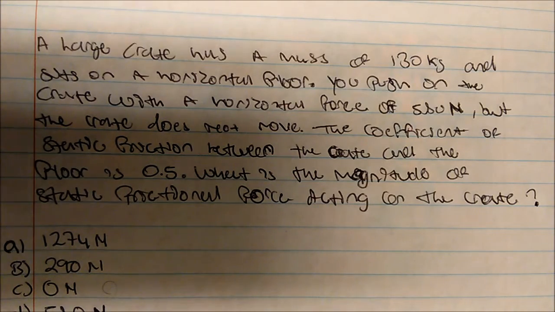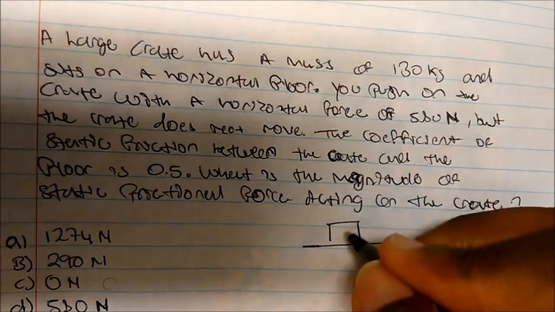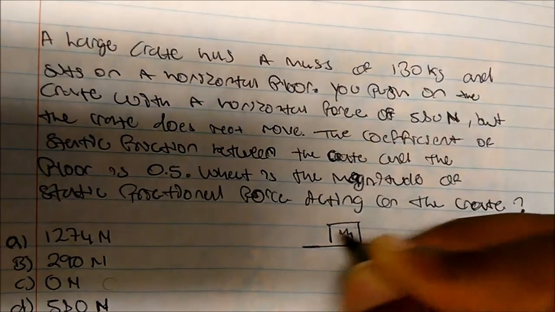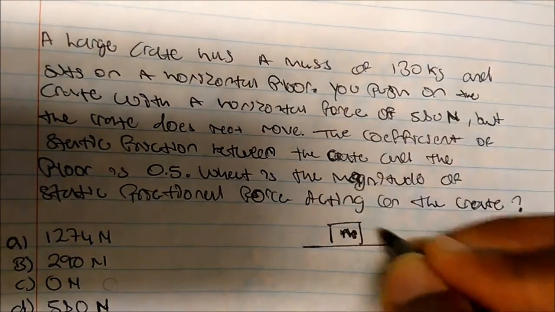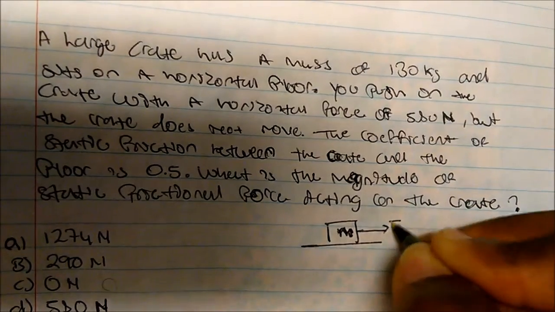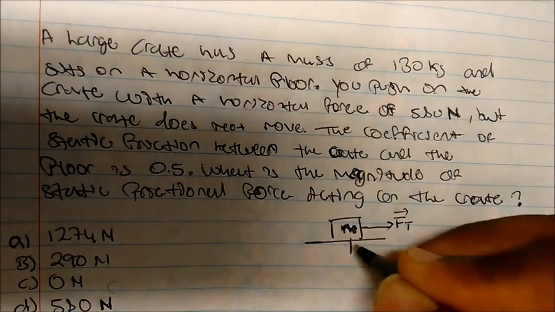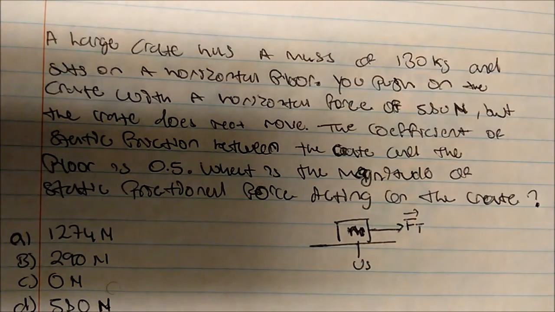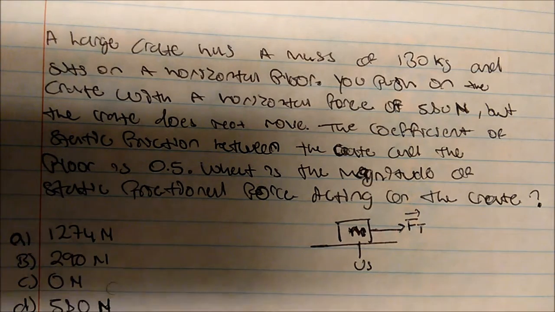Let's talk about the scenario here. We have some sort of crate, and let's represent it as a block, and it has some mass, and you apply a force. Let's say it's a tension force, so you apply a force in this direction. The block doesn't move. We have some static friction here. You apply the force and the block doesn't move. One could assume that if the block doesn't move, the static frictional force has to be greater than the tension force, which logically seems to make sense.